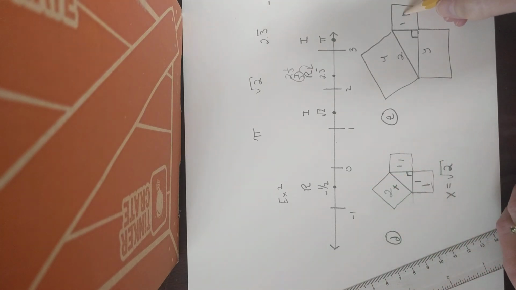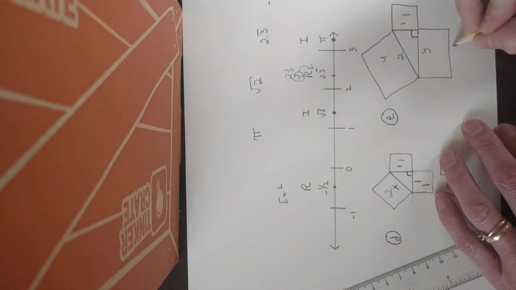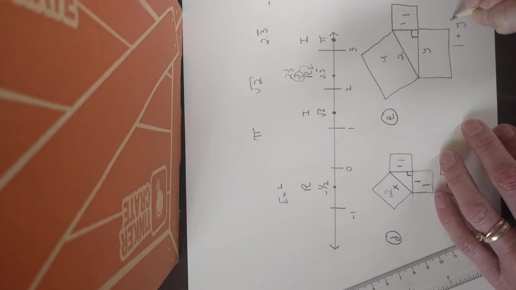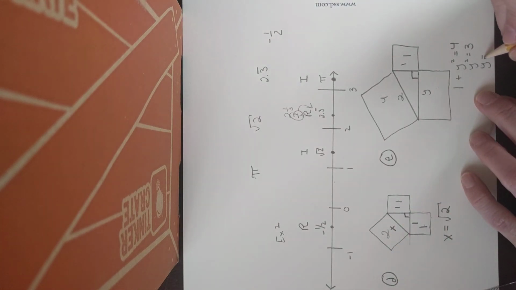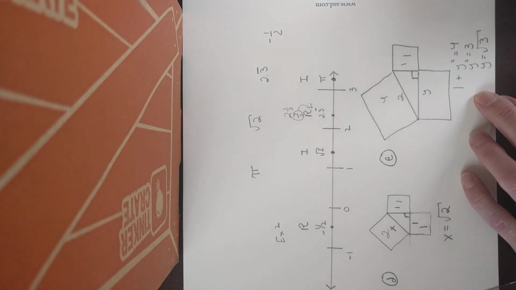So we know that 1 plus y squared equals 4, which means that y squared equals 3, and so the length of y must be the square root of 3. And we'll leave it as that answer because 3 isn't a perfect square.